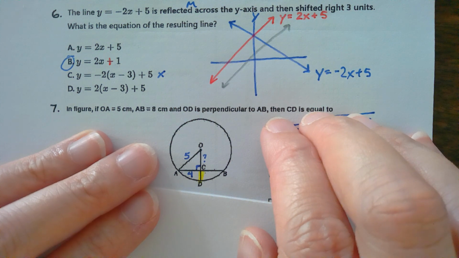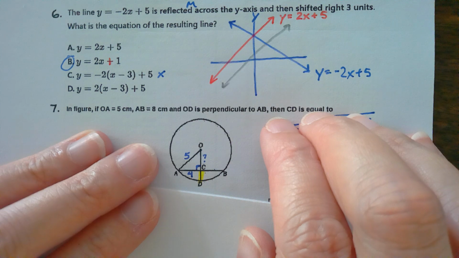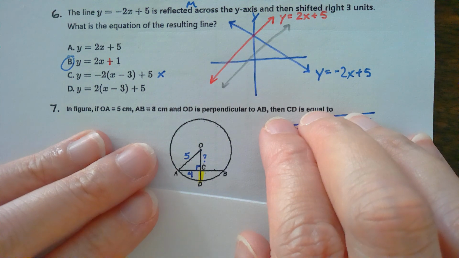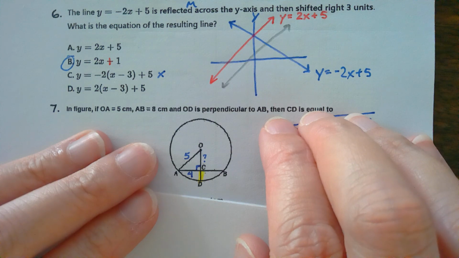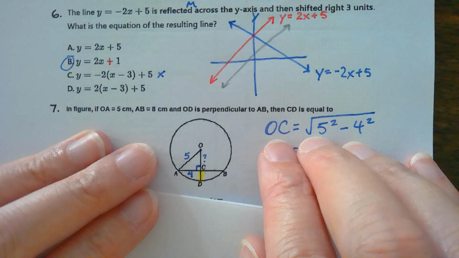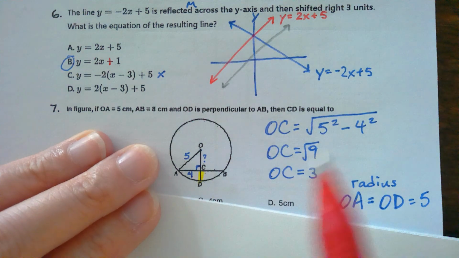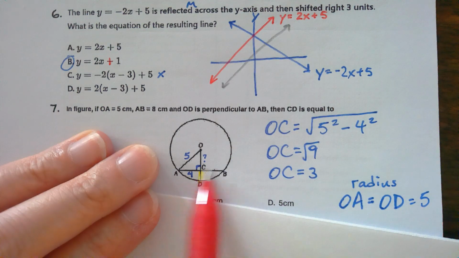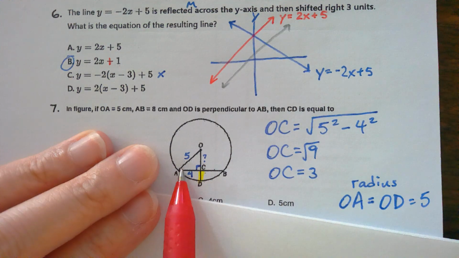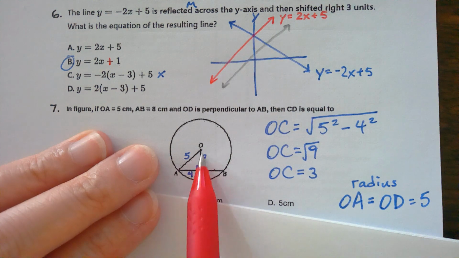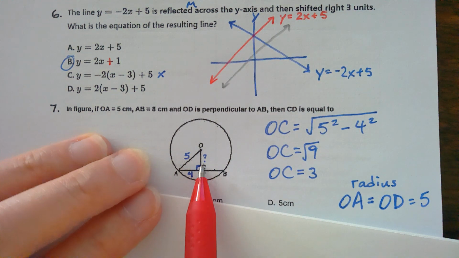Okay, so first off, notice I drew a 90-degree angle. What comes to mind whenever you see a 90-degree angle? Right angle triangle. Pythagorean theorem. That's right. So be careful right here because AB is 8, so half of it, this is 4. So when you do the Pythagorean theorem, you can figure out that OC is 3.